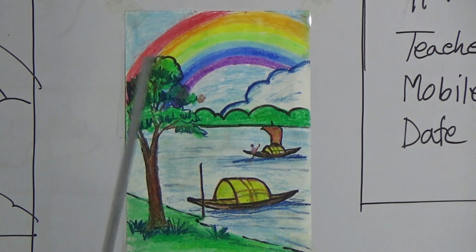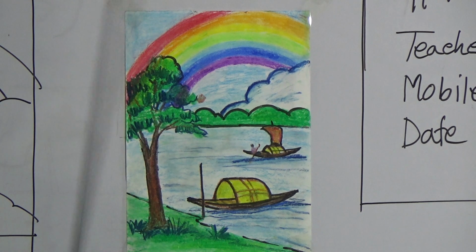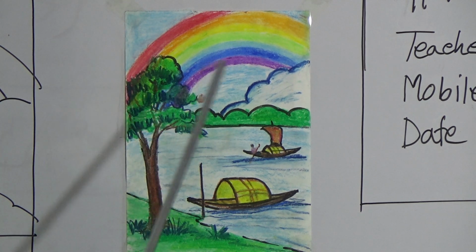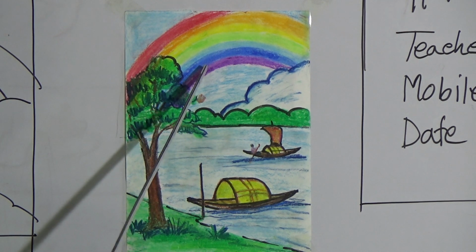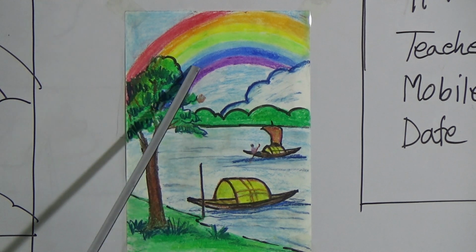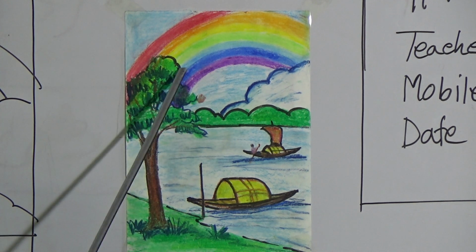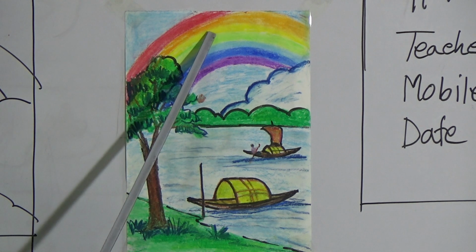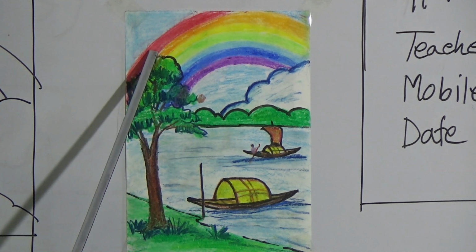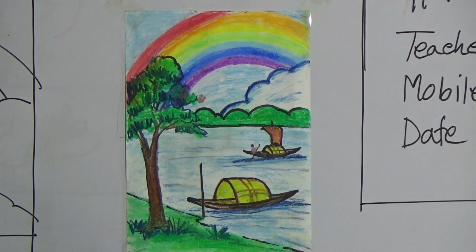That 7 color is: 1. This one is purple. Okay. This one is blue, this one is sky blue, this one is green, yellow, orange and finally red. And on the boat I have used here yellow color, that means light yellow. Here I have used deep yellow and finally here I have used brown color.